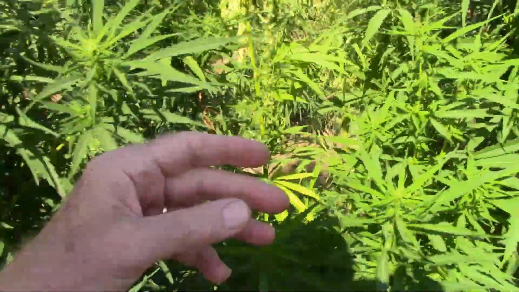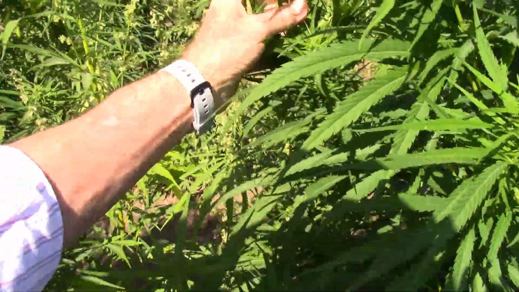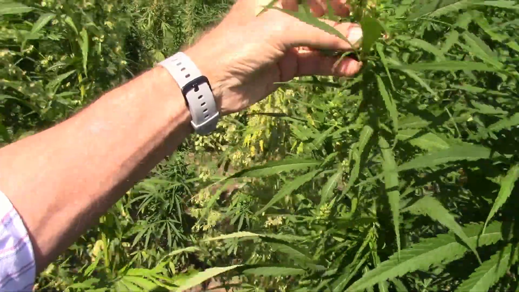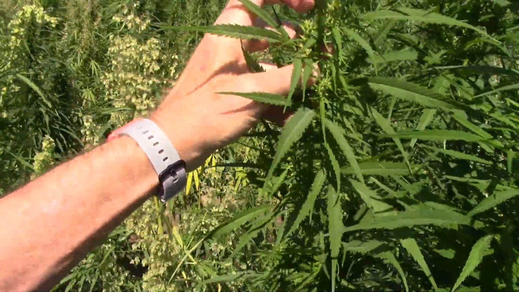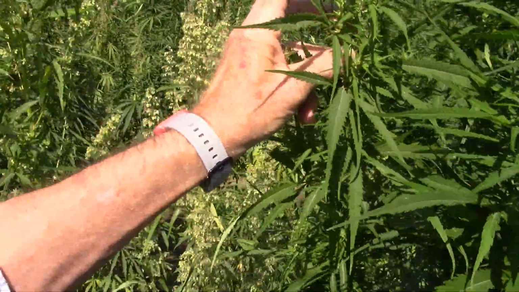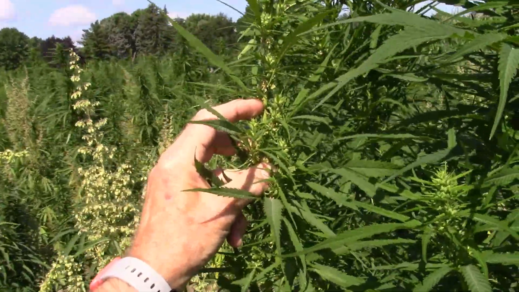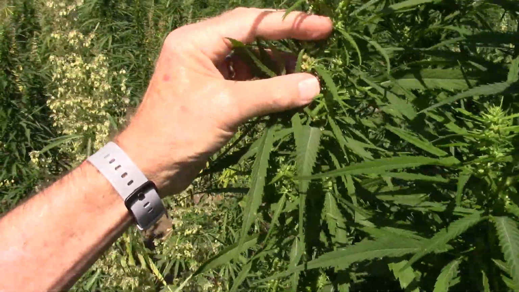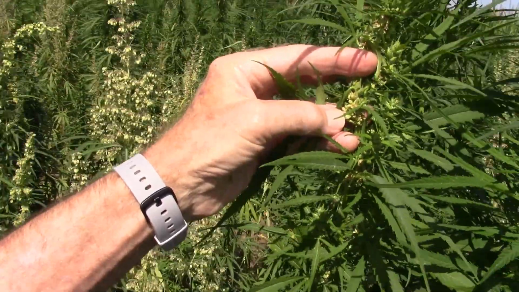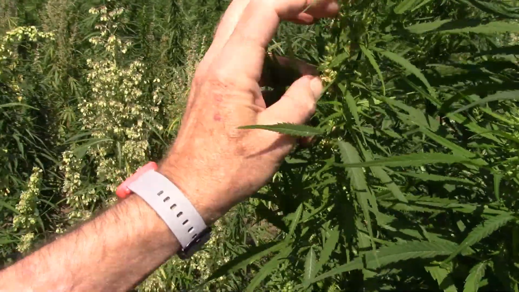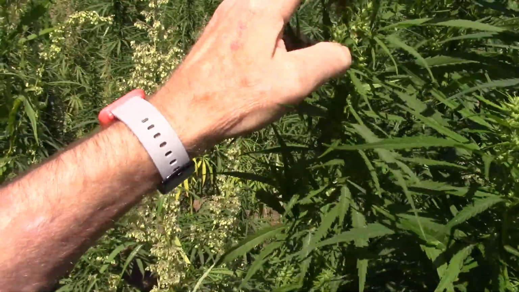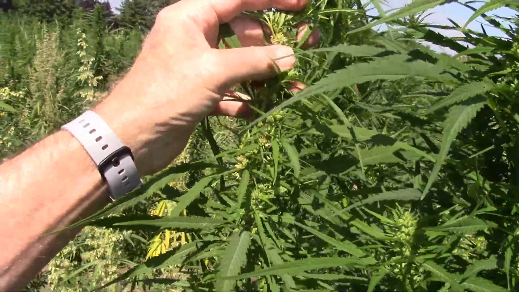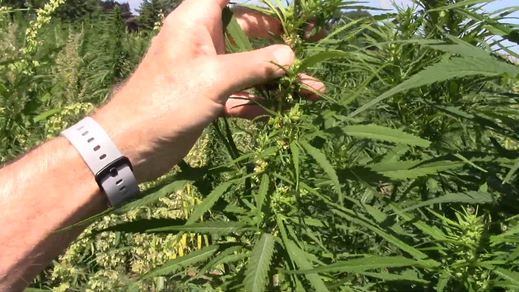Oh, here's one, for instance. So here is a plant that is starting. You can see that it is starting to stack, we have those inch and a half inflorescences. If you look at the bottom of each inflorescence, you see male flowers. So there's some here, some here, some here, some here. And we also have these big clusters of male flowers, right at the node.